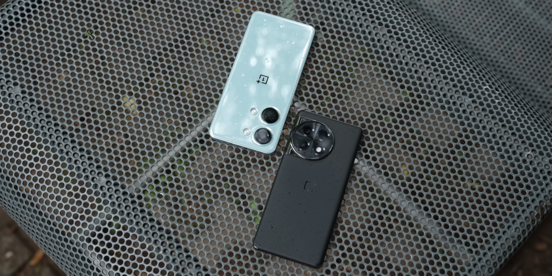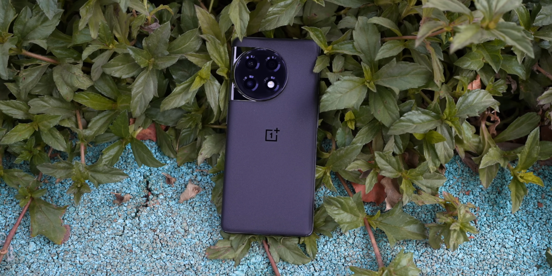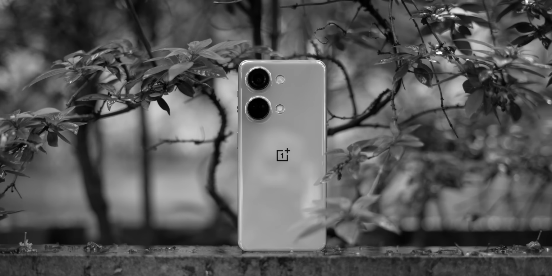Now, after using both these phones side by side, I am convinced that the 11R is definitely a slightly better deal compared to the Nord 3. Primarily because for a few extra thousands, you get better performance, better thermal efficiency, better camera performance as well, and apart from that, better battery life too. All of these are very important parameters when you're planning on buying a phone.